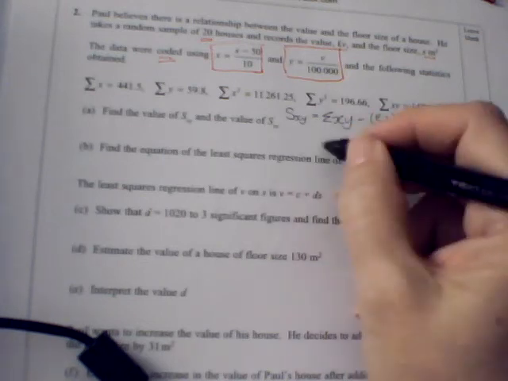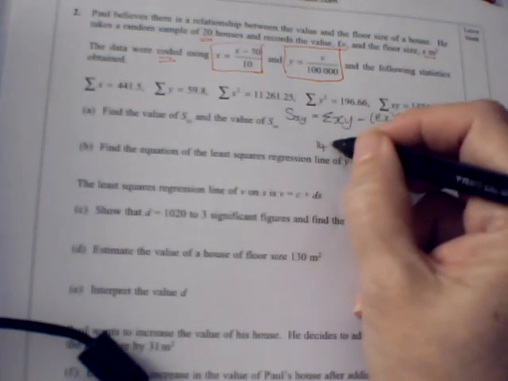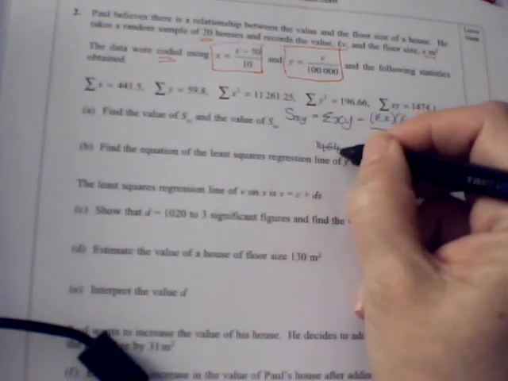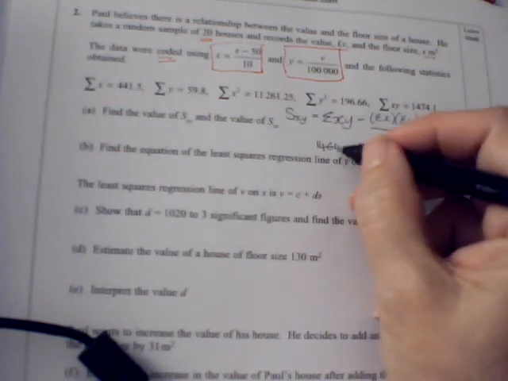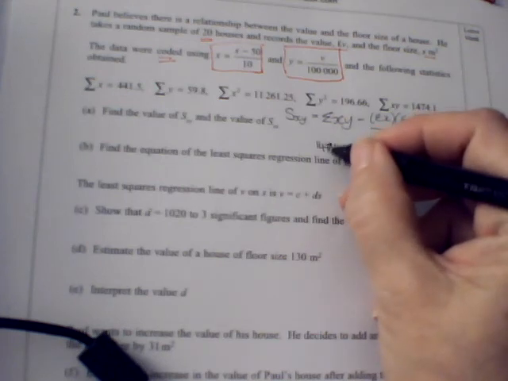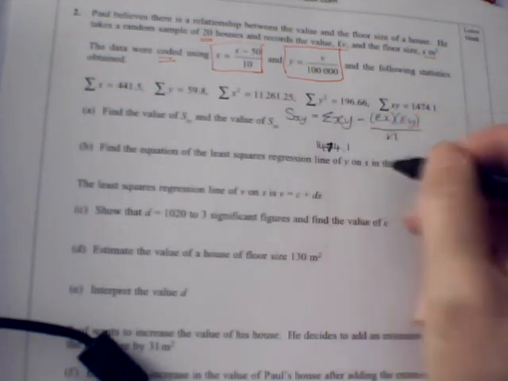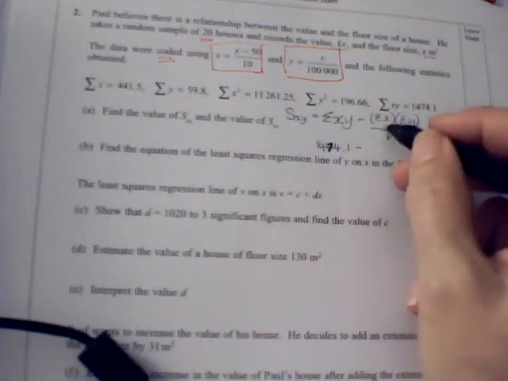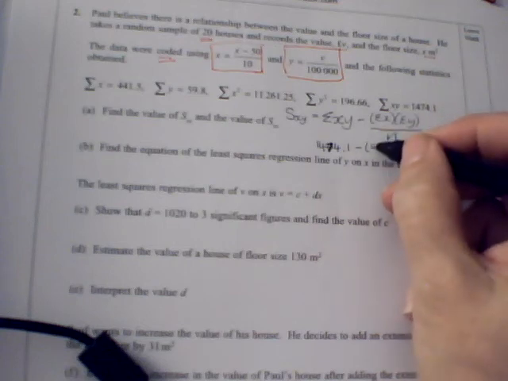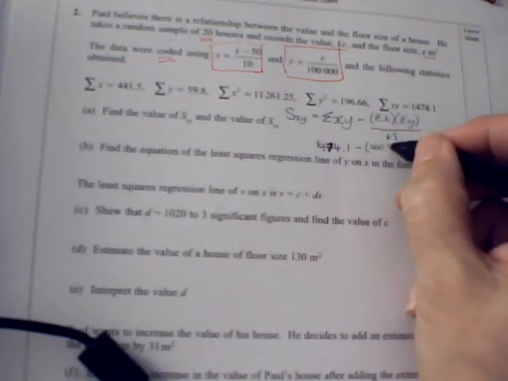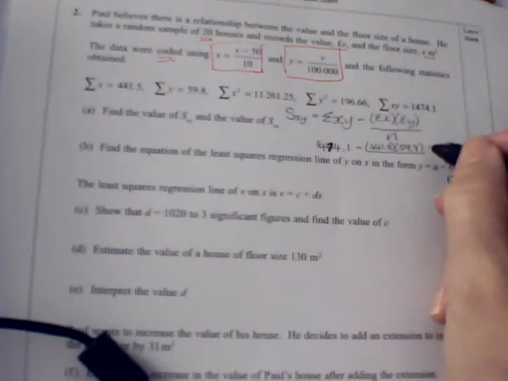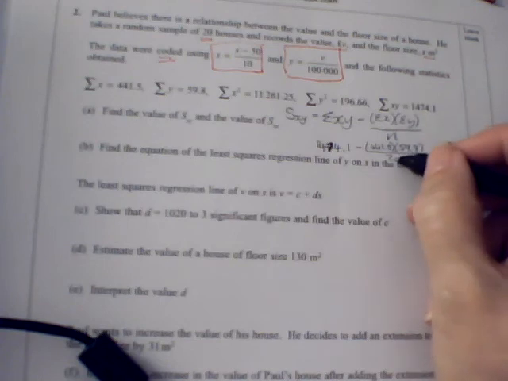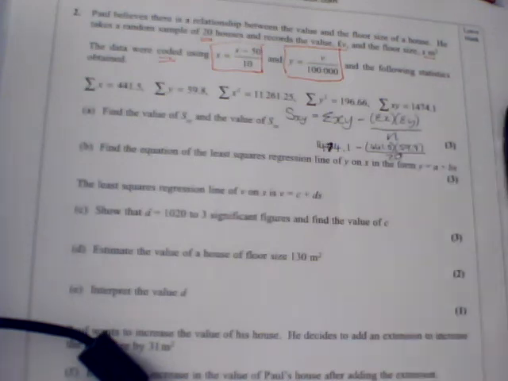So I've got 1474.1 minus sum of x, which is 441.5, times 59.8, all divided by n, which is 20. There are 20 houses in the survey.